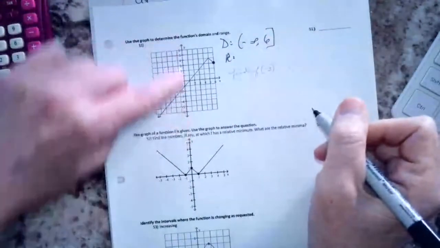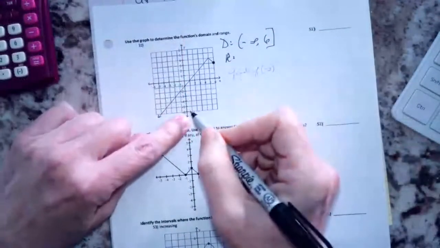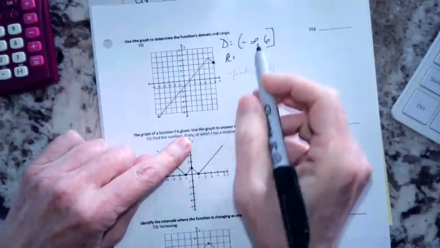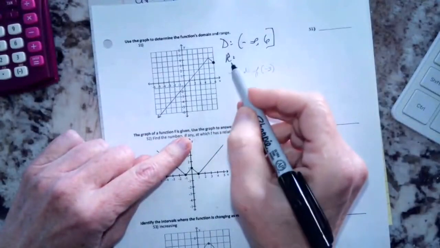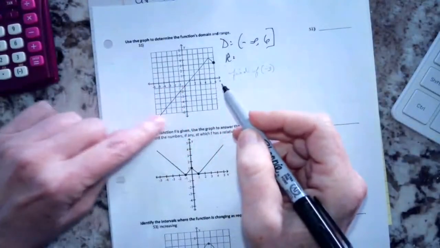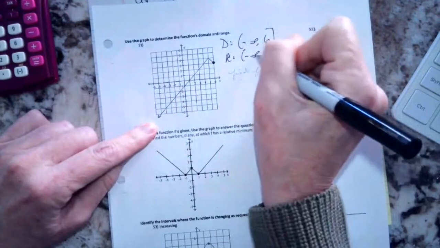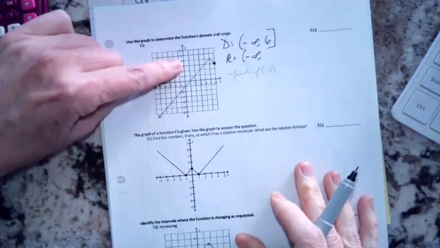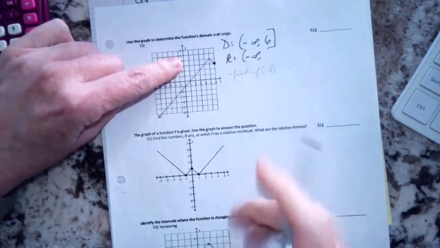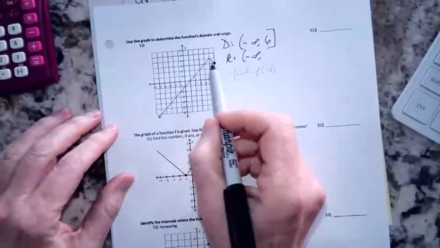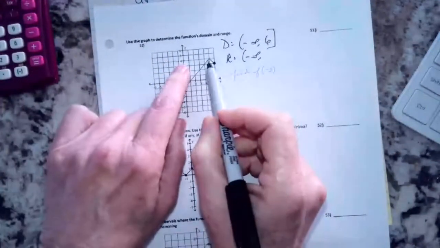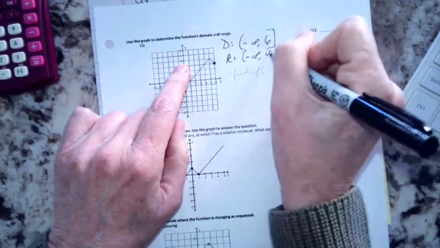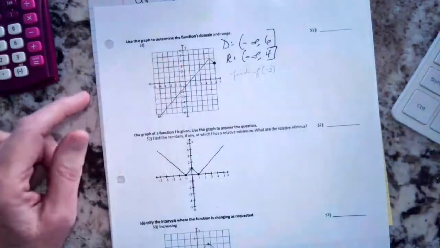The range, what are you using of the y-axis? We start at the bottom. Always start on the negative numbers for both domain and range. Start at the negative, so we started way down there. That'll take us all the way down there. And what's the highest on the y-axis that you reach? Be careful, it's not 3. It goes higher than that. The highest point on the y-axis is a 4, and it's included.